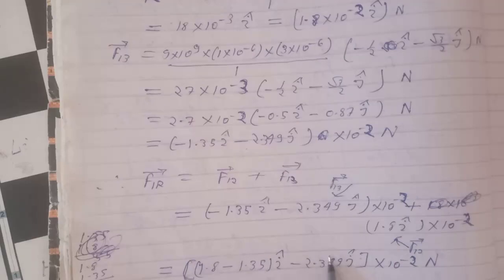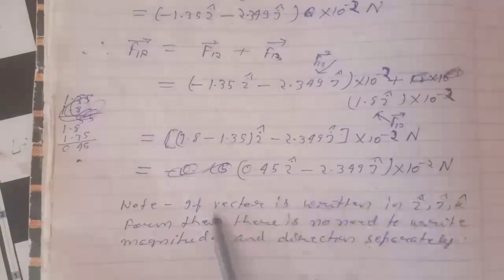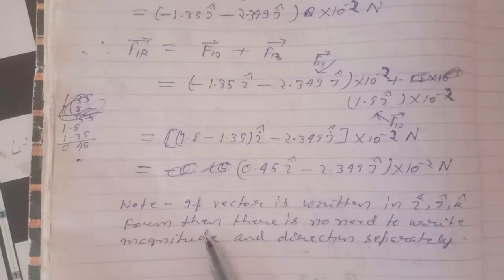So taking common 10 to the power minus 2, we have 1.8 i cap, and 1.35 i cap minus 2.349 j cap into 10 to the minus 2 Newton, or we finally get 0.49 i cap minus 2.349 j cap into 10 to the power minus 2 Newton. Answer. Note, if a vector is written in ijk form, then there is no need to write magnitude and direction separately.